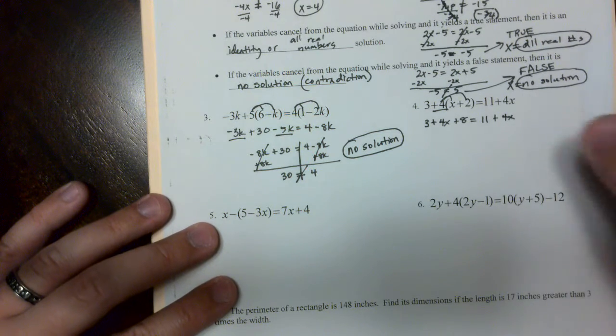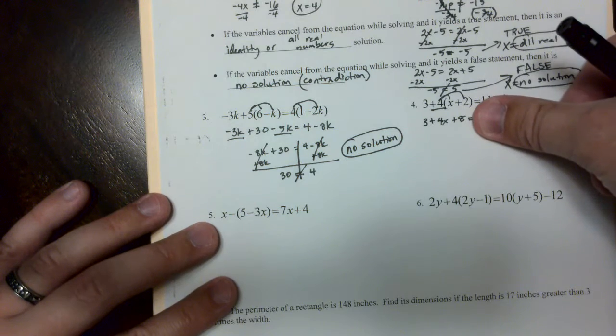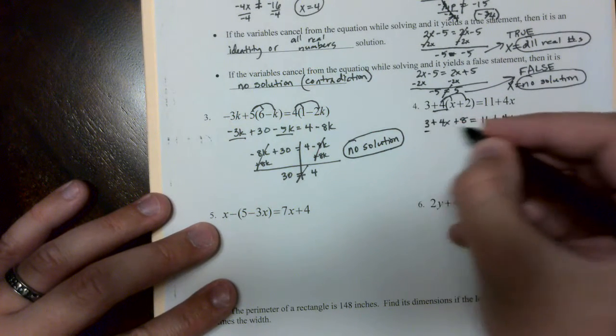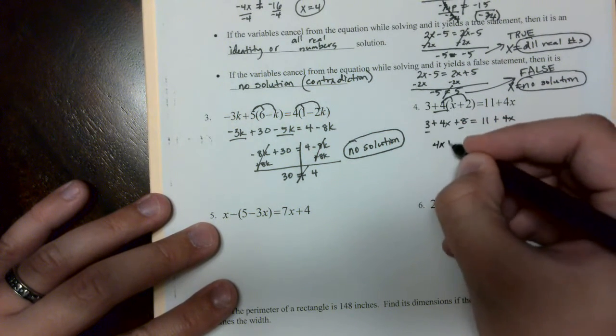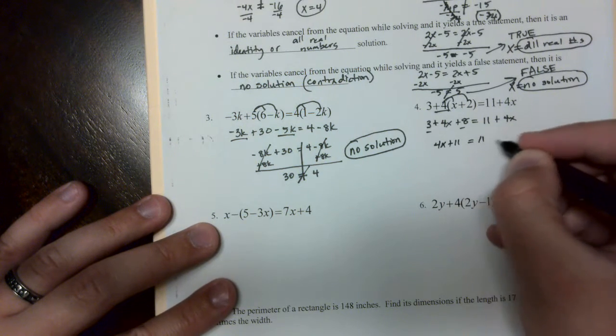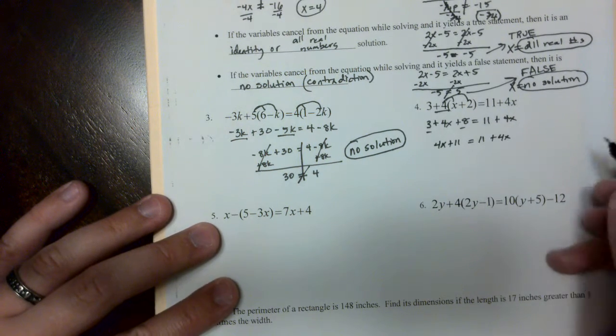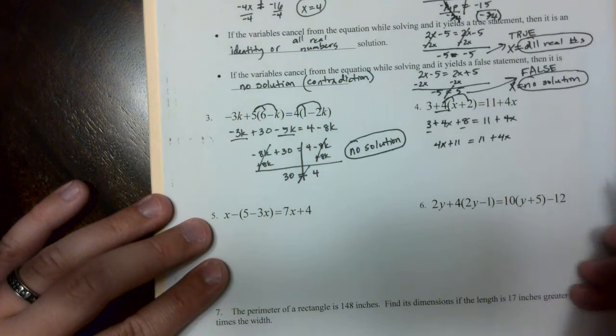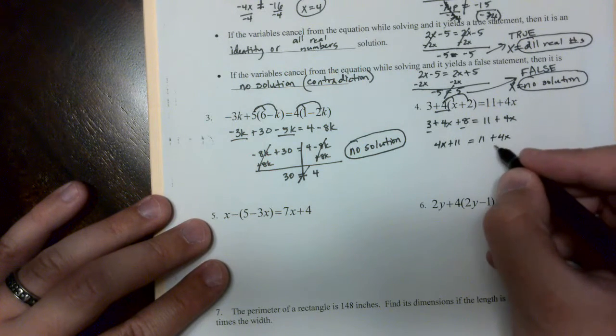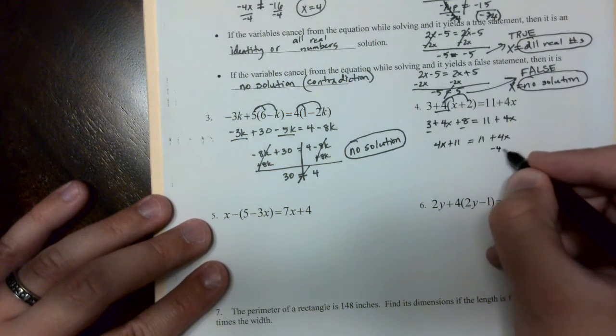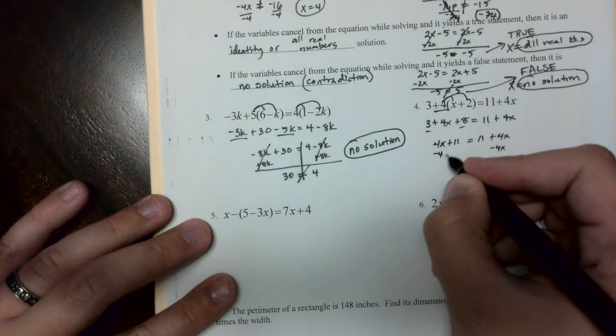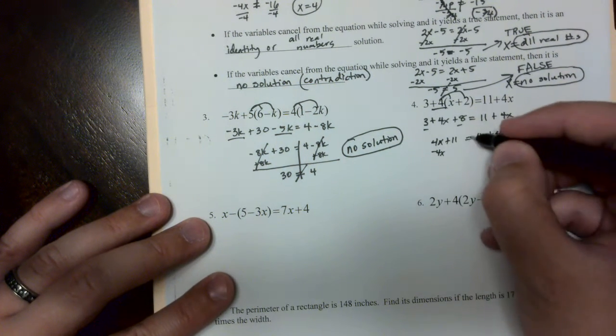All right, going to combine any of my like terms on the left-hand side. So we got a 3 and an 8 that we can put together. So we get 4x plus 11 equals 11 plus 4x. I want to get all of my variables on the left side, so I'm going to undo plus 4x on the right by subtracting 4x. Anything I do to one side, I got to do the other.